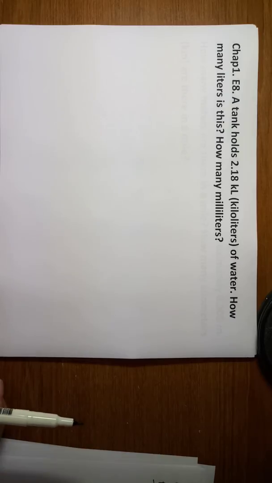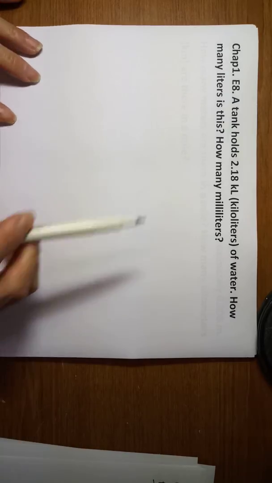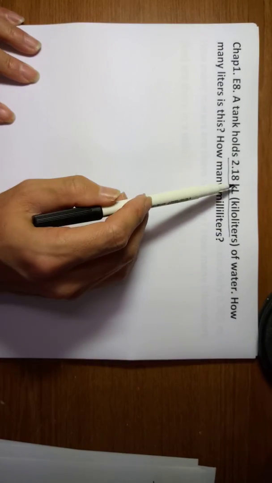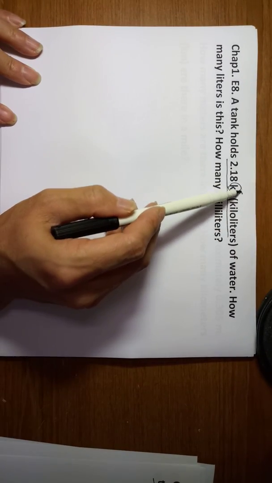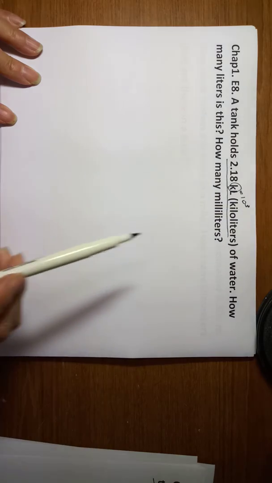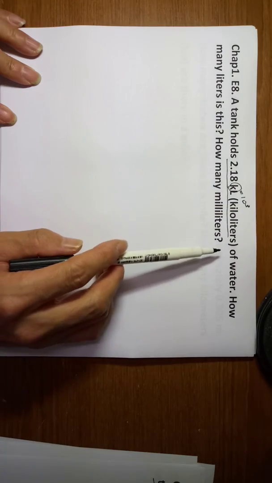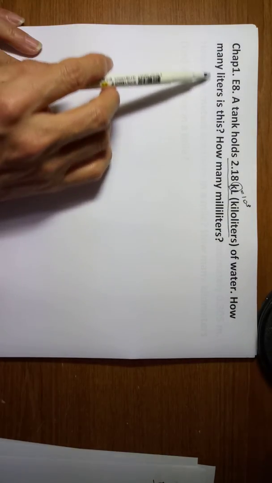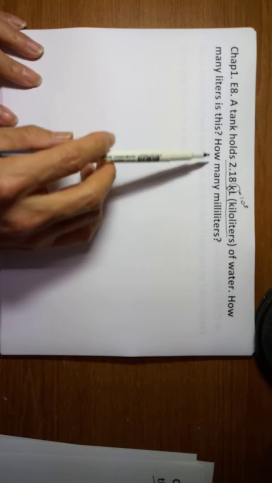Okay, now chapter 1 E8. A tank holds 2.18 kiloliter. Kilo equals 10 to the power 3. Kiloliters of water. How many liters of this? How many milliliters of this?